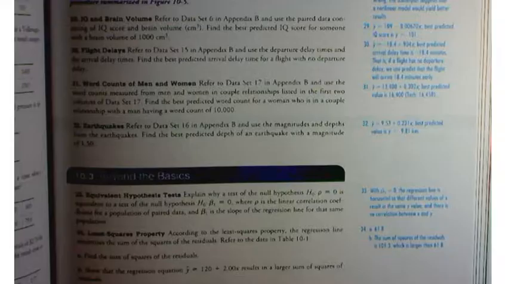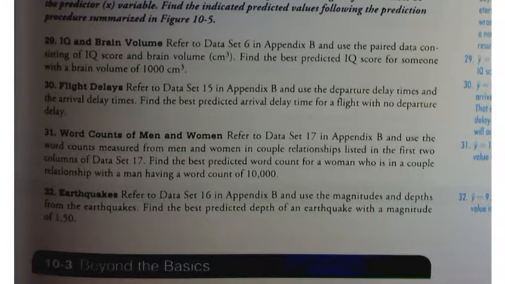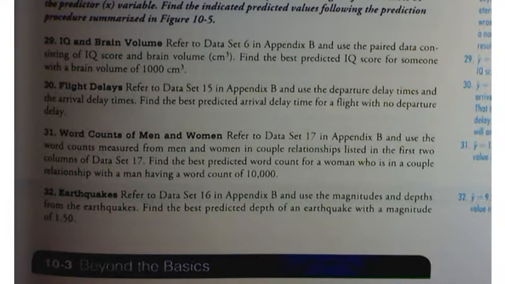In Appendix B, use the paired data consisting of IQ score and brain volume. Find the best predicted IQ score for someone with a brain volume of 1,000 cubic centimeters. So let's load data set 6 and see if we can make some predictions. We're going to look at the relationship between brain volume and IQ score. And then we're going to use our data set, or our regression line, to make a prediction.